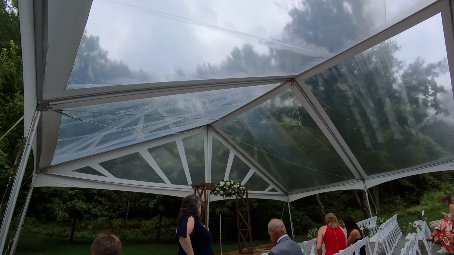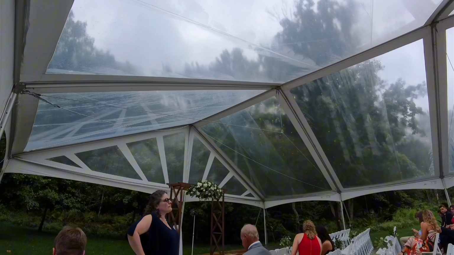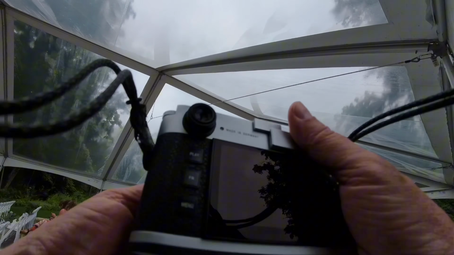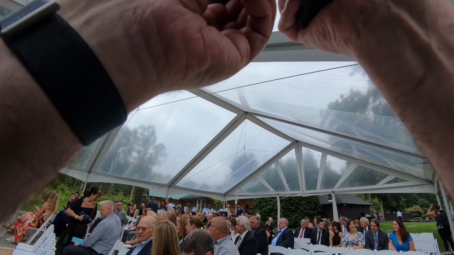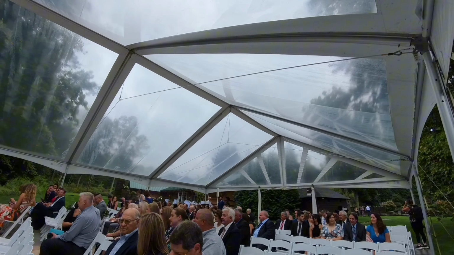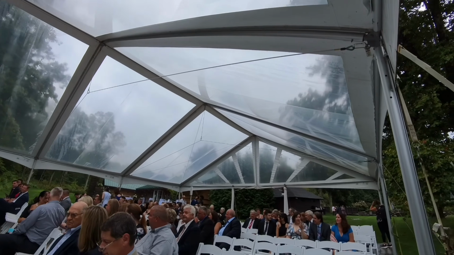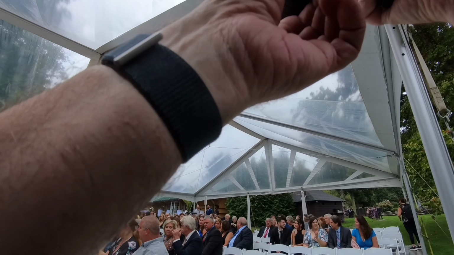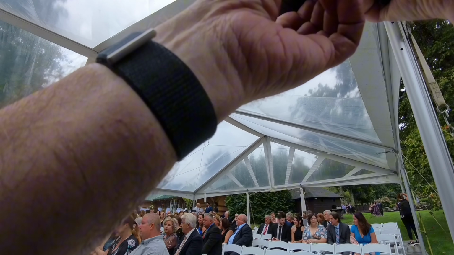Now this wasn't that hot because it was a downpour after this, but I spend 15 minutes shooting those photos when it's like that, because they don't want to be hot and sweaty before they even walk down the aisle. It just drives me crazy. Anyway, I'm going to keep my opinions to myself, I promise.